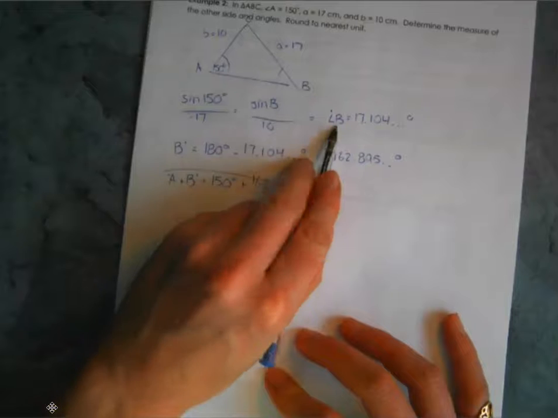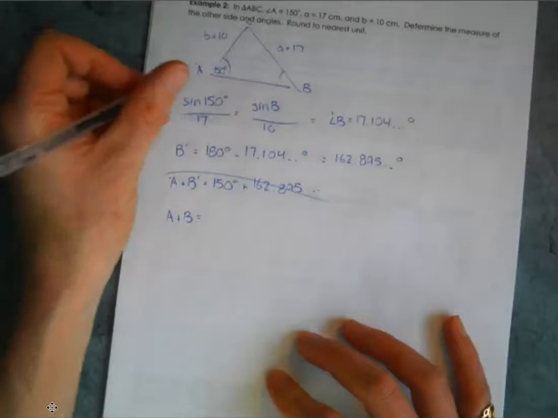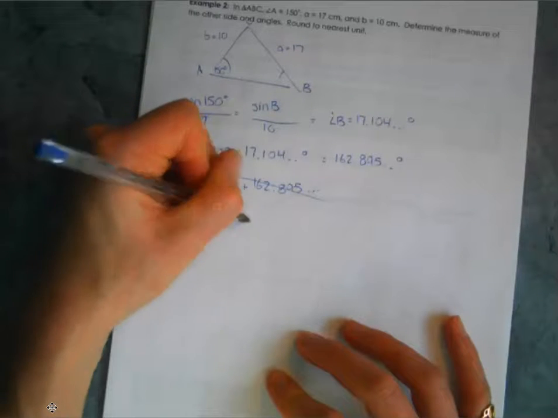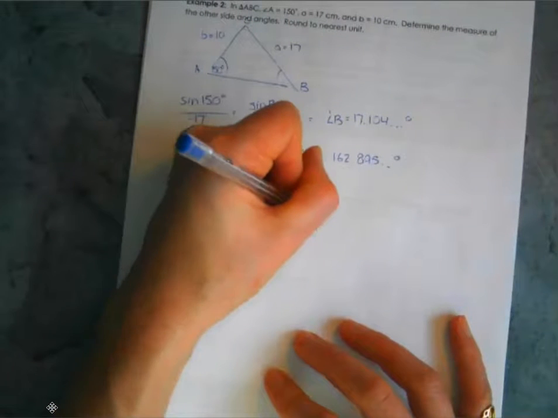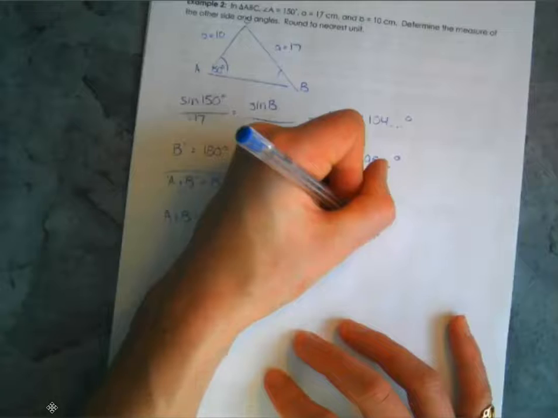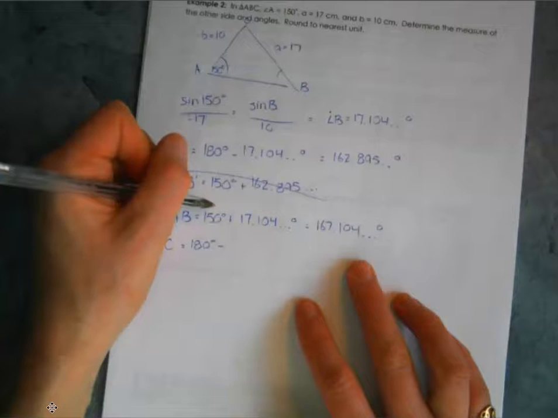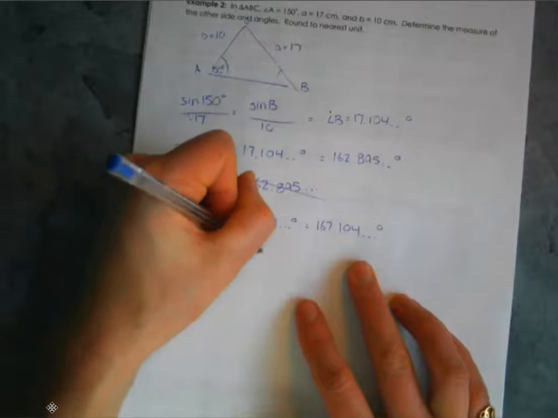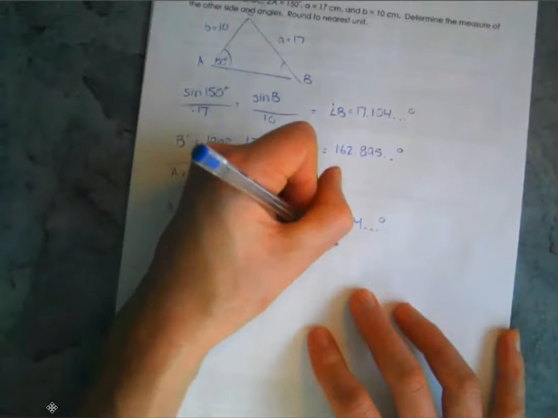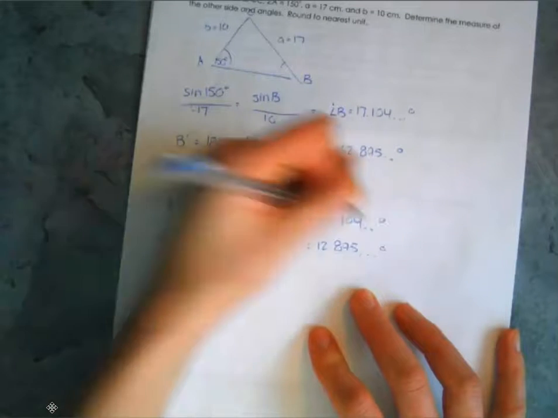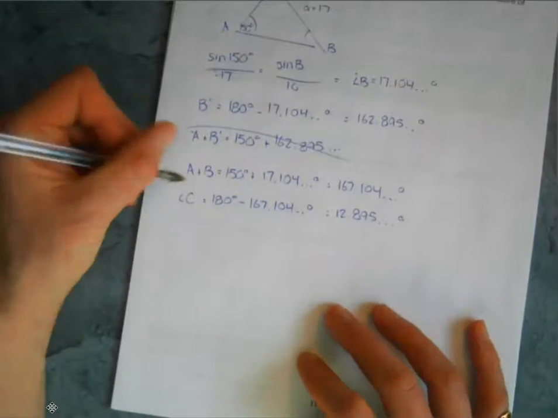So now we want to see, can we make our angle B still work? So that would mean A plus B have to be less than 180. A is 150 plus B is 17.104 degrees, and that gives us 167.104, so that does work, less than 180. So we can solve for angle C because it should be 180 degrees in the triangle minus the sum of the first two angles, 167.104, which leaves us with room for a 12.895 degree angle, so a really small angle for angle C. Because of those other two large angles, but that's fine. So now we have angle C.